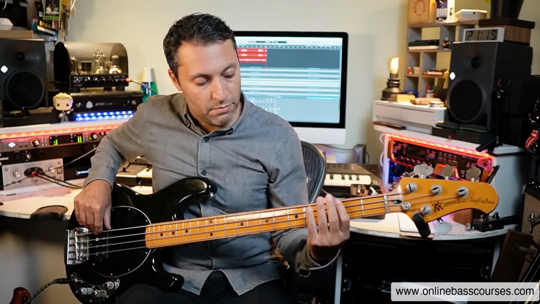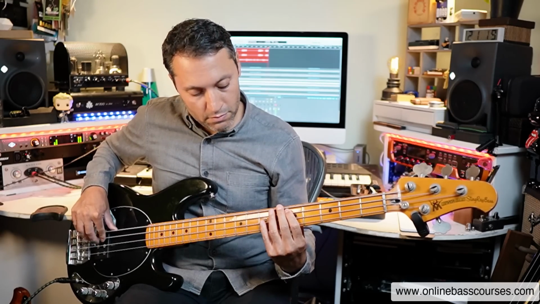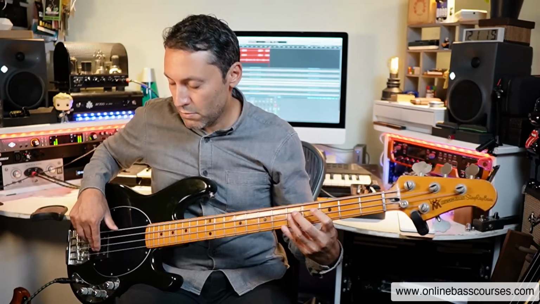Just root notes, a couple of ghost notes in there, and then maybe link the chords up a little bit with those notes of the scale. All notes of the E natural minor scale, because that's the key we're in. That's another way of practicing this.